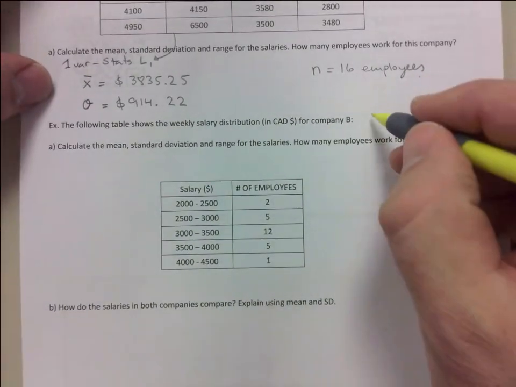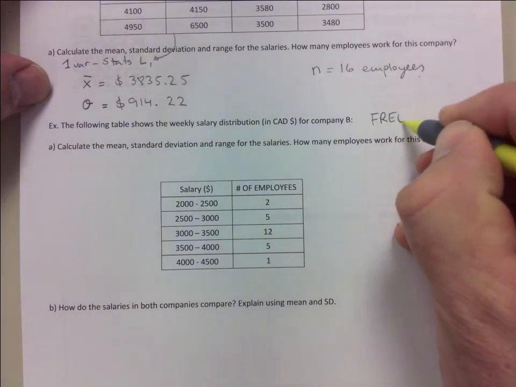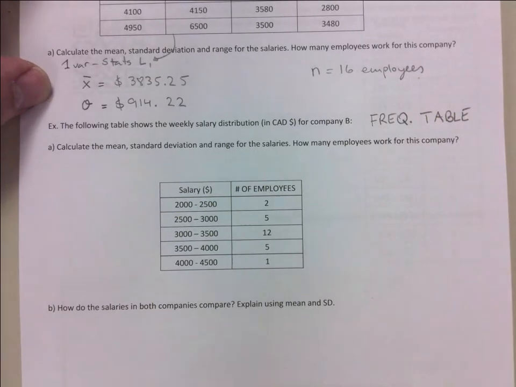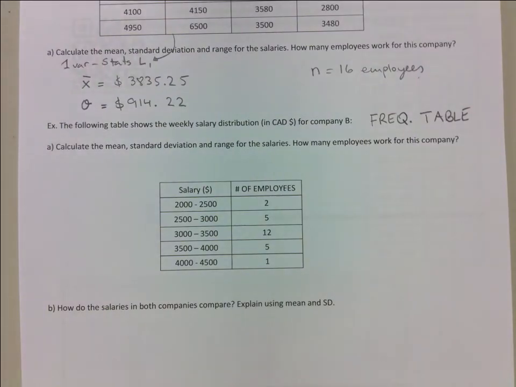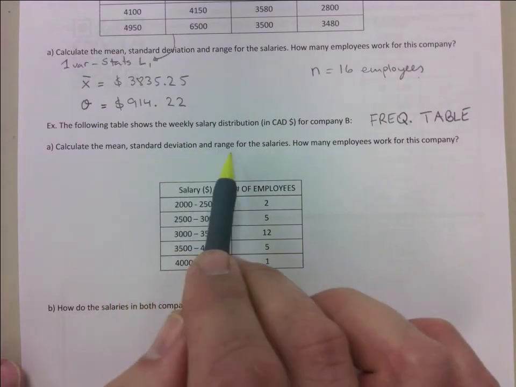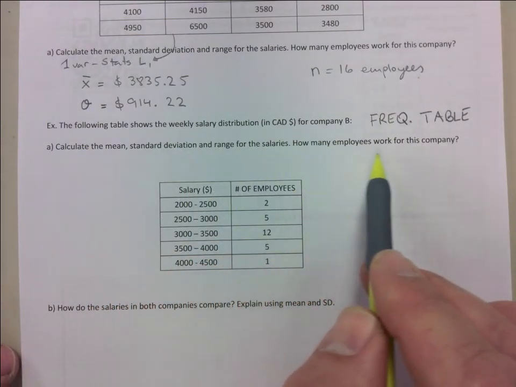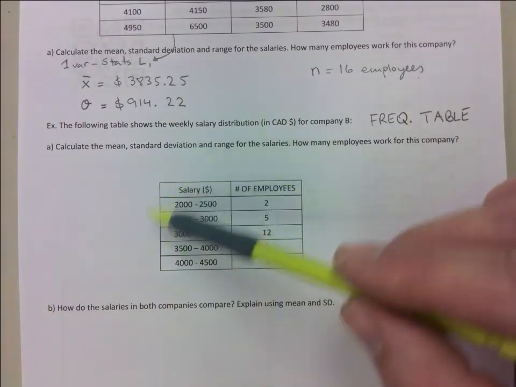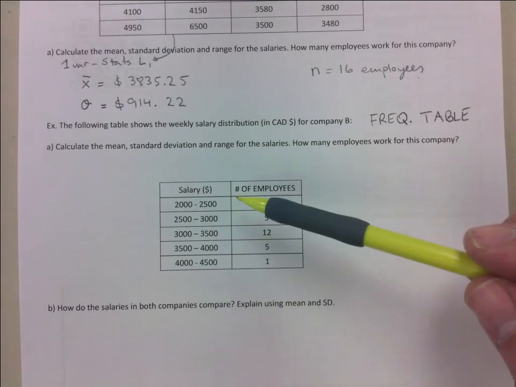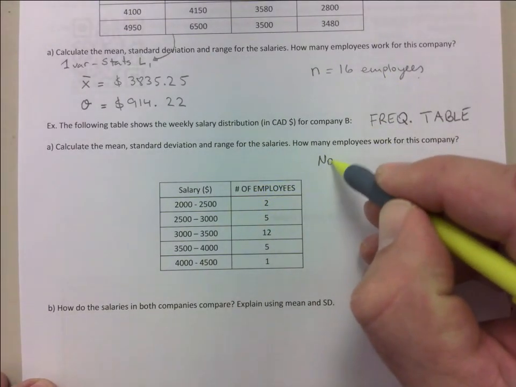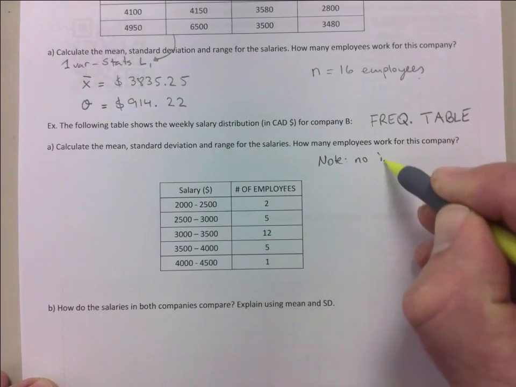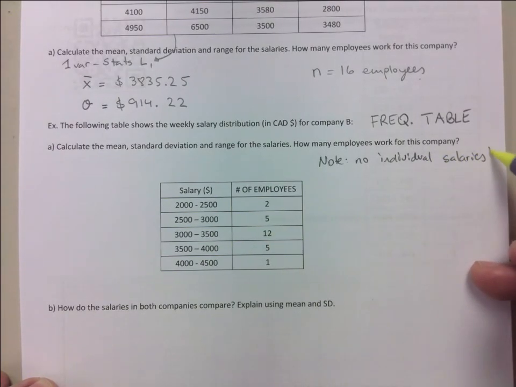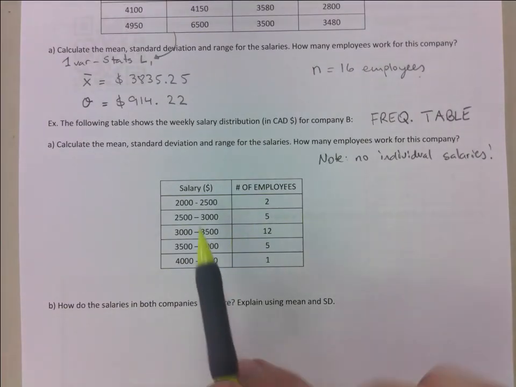Okay? This is the frequency table, okay? Write it down so it stands out. Frequency table. Calculate the mean, standard deviation, and range for the salaries. How many employees work for this company? So this is where you don't have the individual salaries, okay? Note, no individual salaries. Okay? We simply bunch them up.